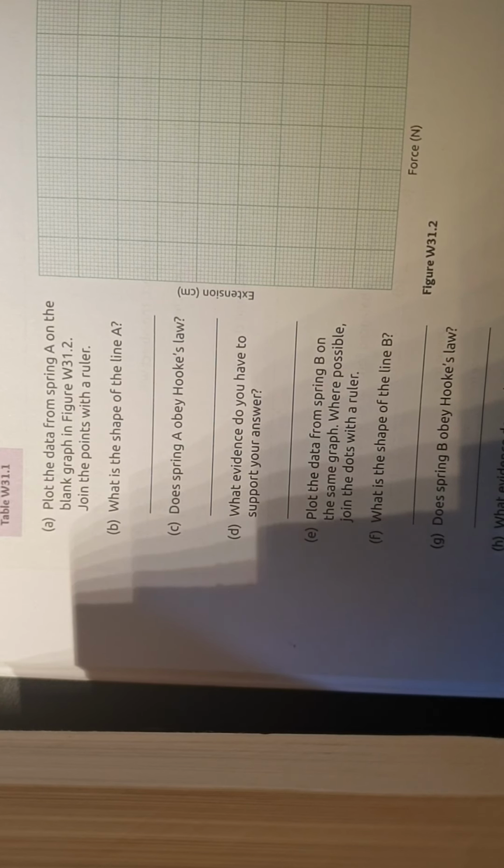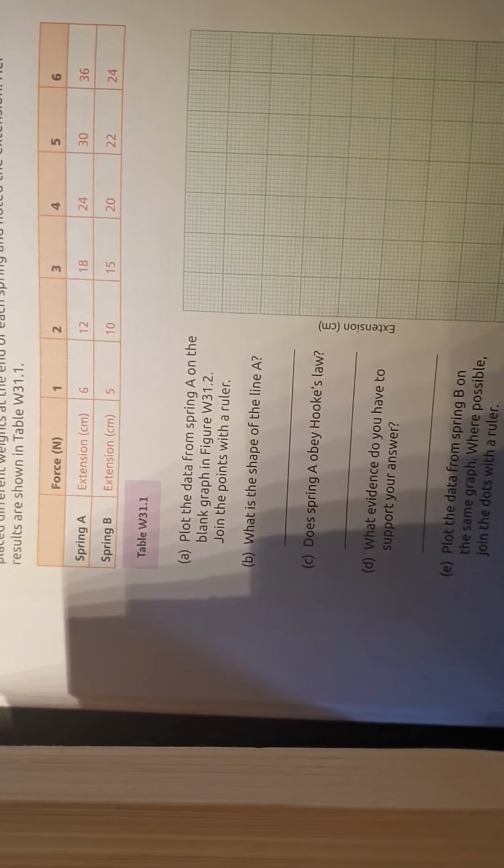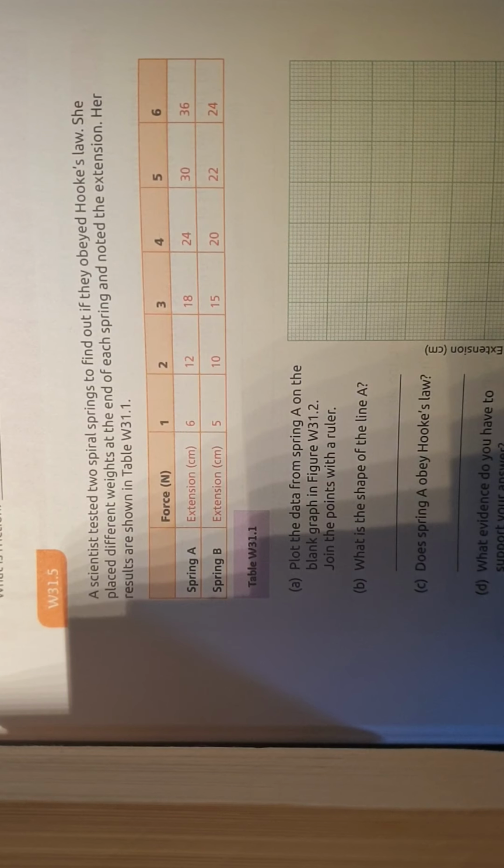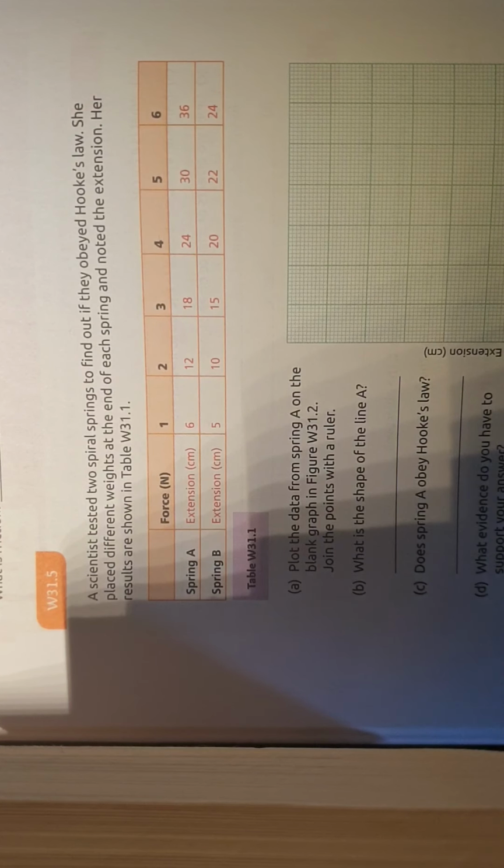Hey guys, I'm just going to talk you through question W31.5 in the workbook. It's page 100. So it says here in the question, a scientist tested two spiral springs to find out if they obeyed Hooke's law. She placed different weights at the end of each spring and noted the extension. Her results are shown in table W31.1.